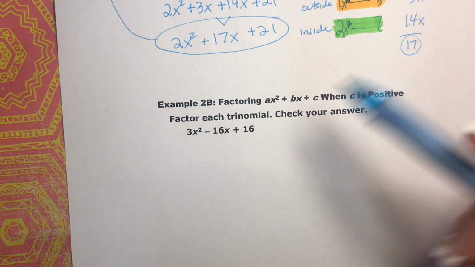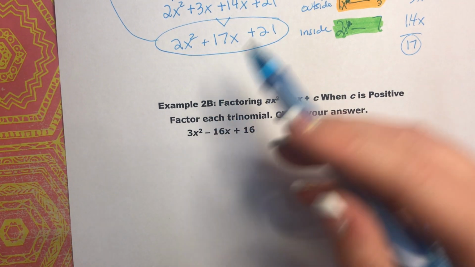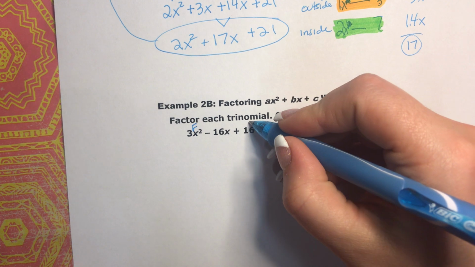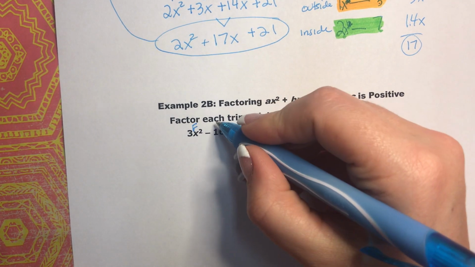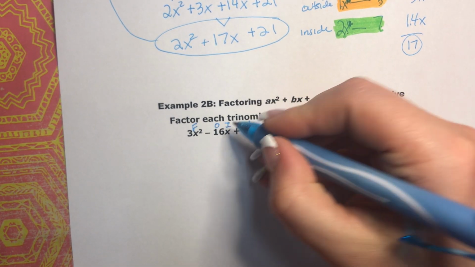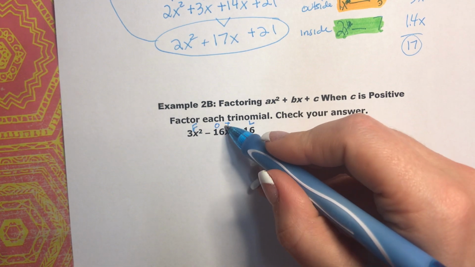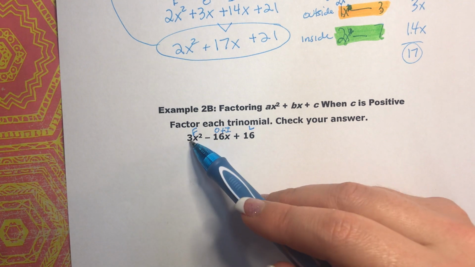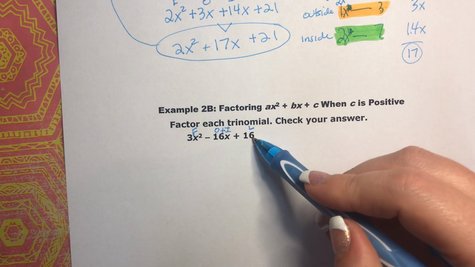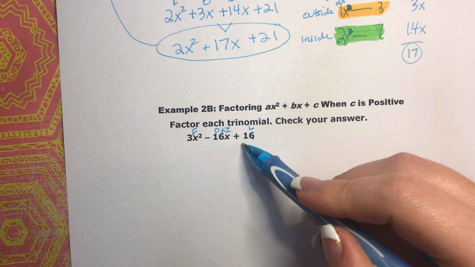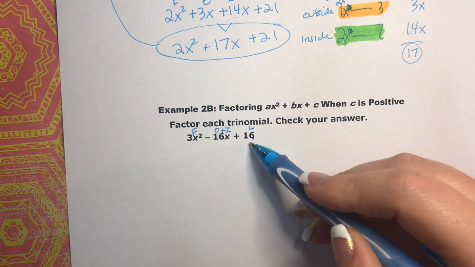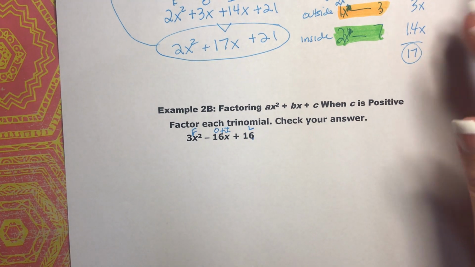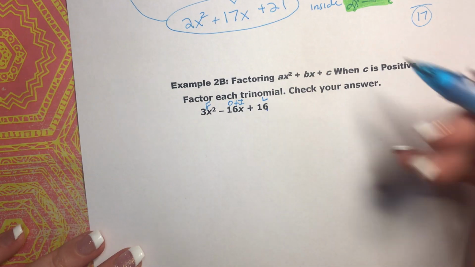All right, so when I look at this, I know that this is going to be my first, right? This is my first, this is my last, and this is going to be my outside and my inside, and I'm going to be adding them together. And remember, this is a combination of one of the factors of the first and one of the factors of the last, added to the other factor of the first multiplied by the other factor of the last. Okay? So let's get started with my voot-voots.